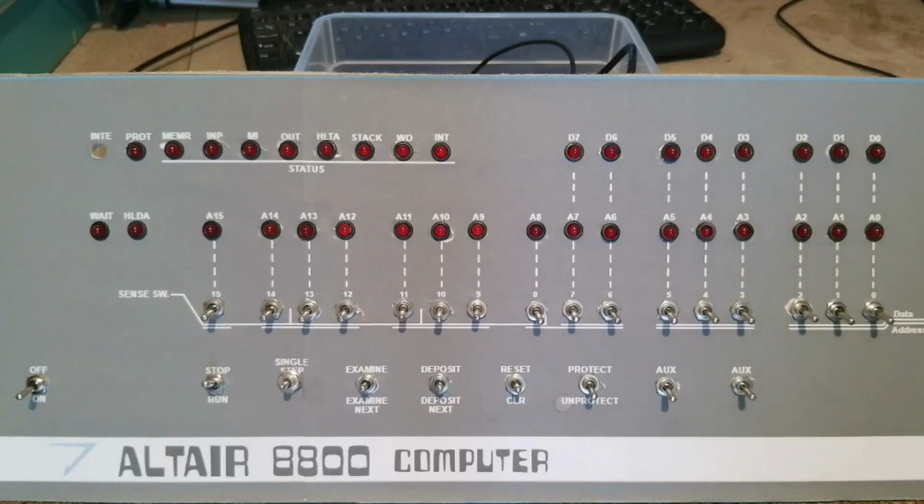Now, in order to do some experimenting with the processor, we were introduced to this Altair computer, and basically it provides a front end to the processor itself.